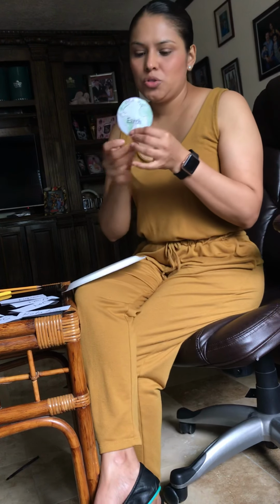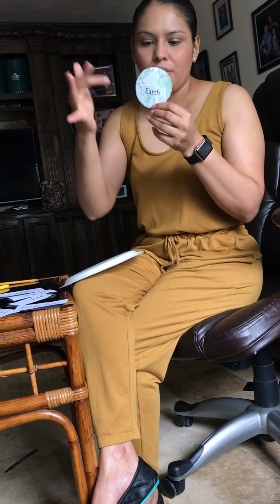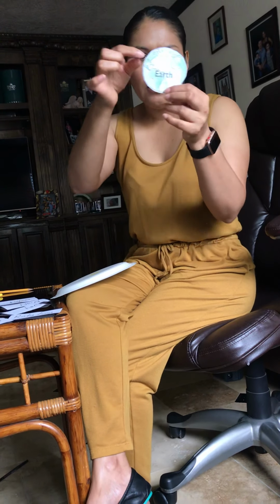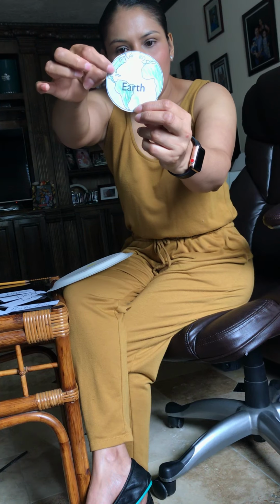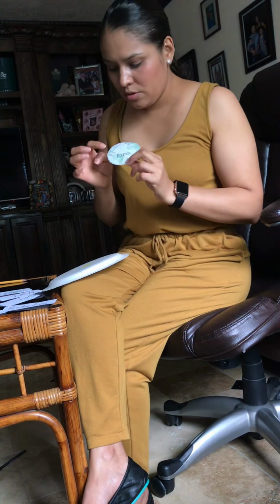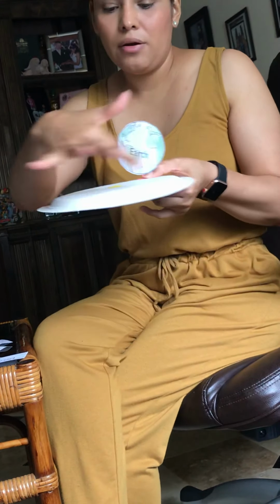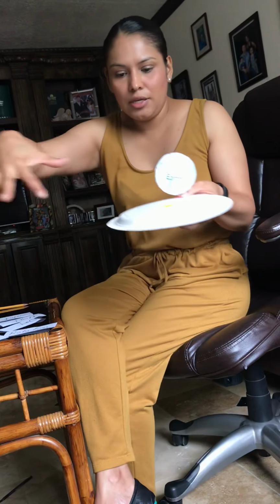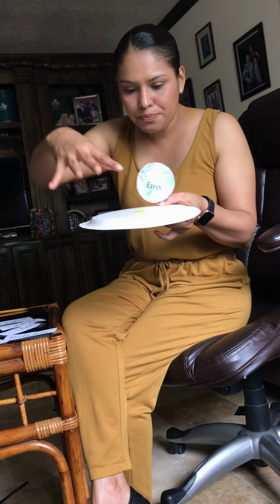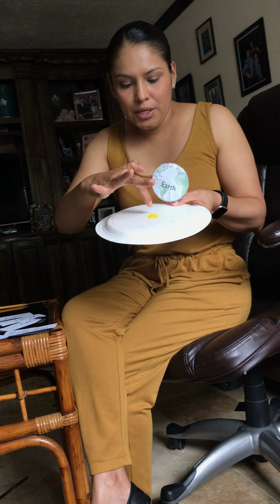You can do this: just make a circle and then color some parts in green, that is the land, and some parts in blue, that's the water around the land. And then you're going to put an X right here because that's where we live. Our planet Earth is somewhere right here. This is the universe, the infinite. The sun is in the middle.